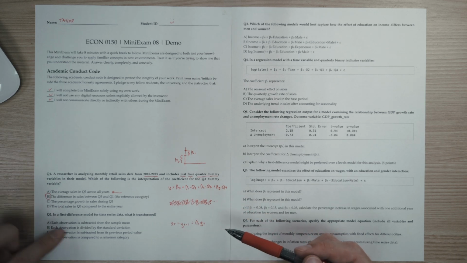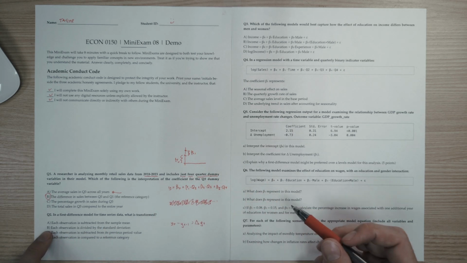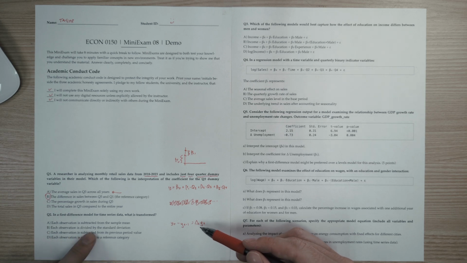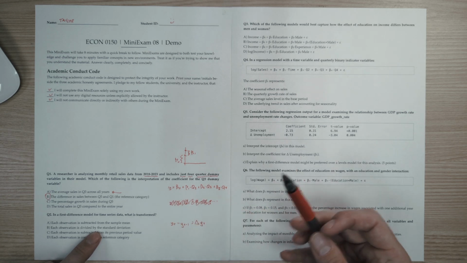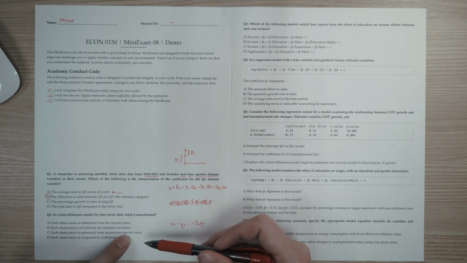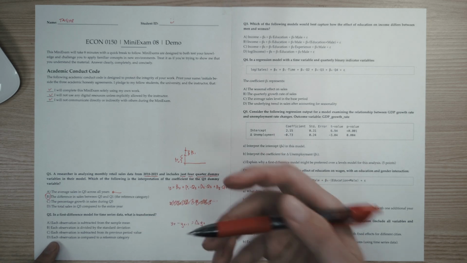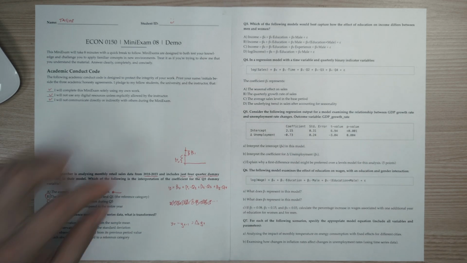And then, let's just see which one of these options corresponds. So A, each observation is subtracted from the sample mean, so that's not right. We're not actually comparing to the sample mean. B, each observation is divided by the standard deviation. So again, we're not dividing by a standard deviation. That actually looks a lot like a t distribution. C, each observation is subtracted from its previous period value. So nice, that would be the thing we did here. And then D, each observation is compared to a reference category. So the answer here is C.